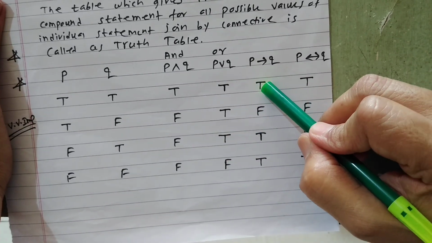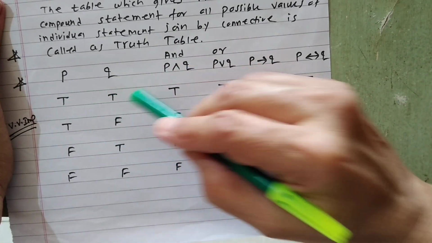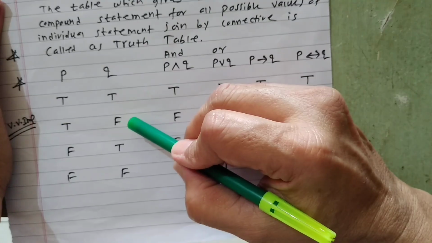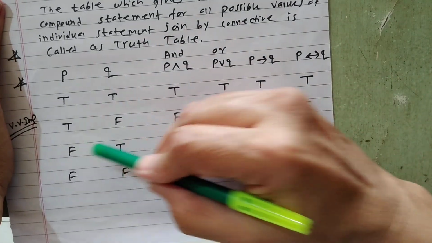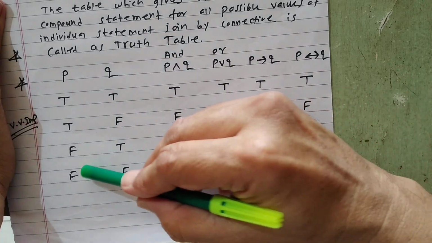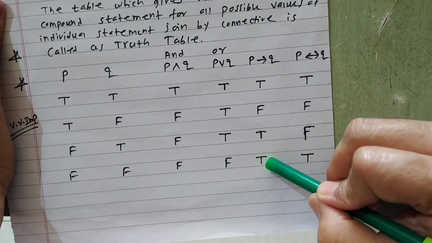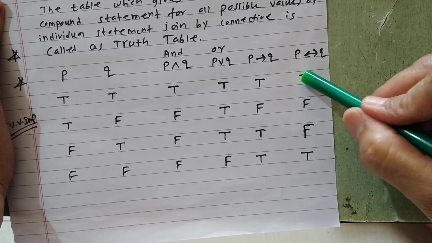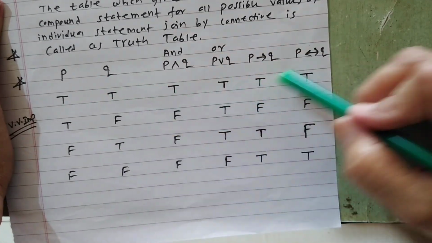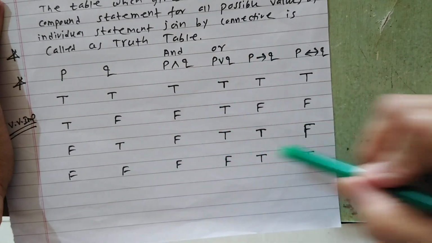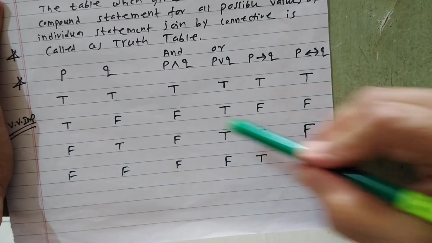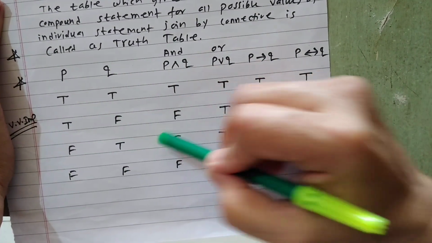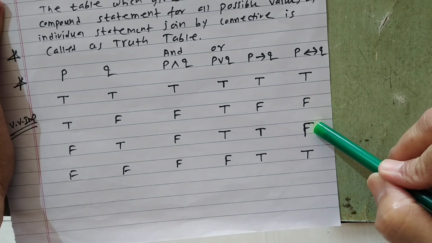Then implication. T arrow T implies T. T arrow F implies F. F arrow T implies T. And F arrow F implies T. And double implication: when both are of the same type, then T. When both are T, the result is T. Both are false, the result is true, T. If any one is opposite, the result is false.